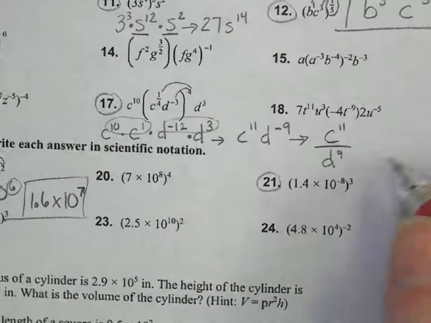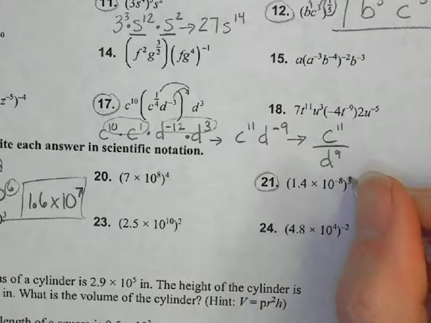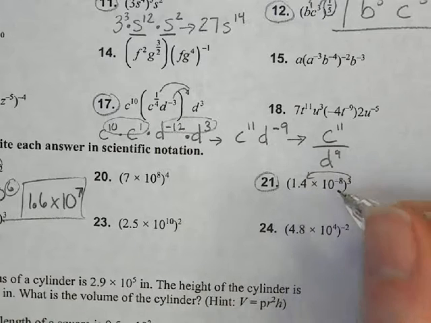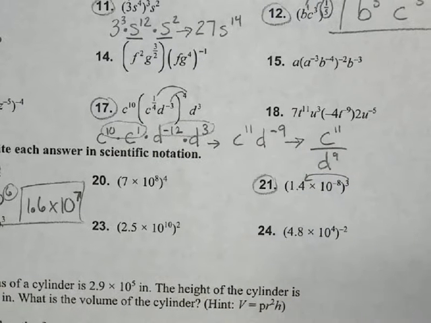So when I get to this guy here, number 21, 3, so 1.4 times 1.4 times 1.4, multiplying those out there.